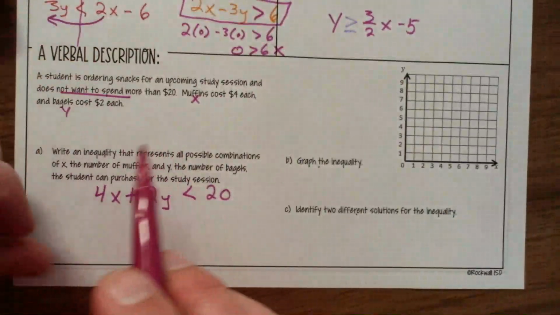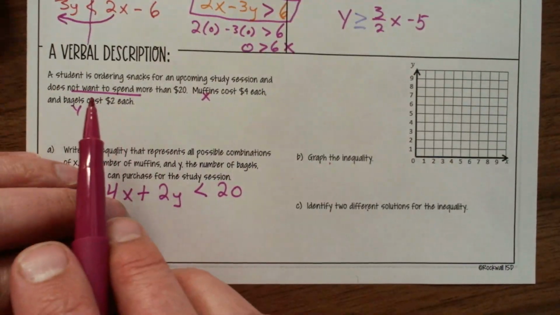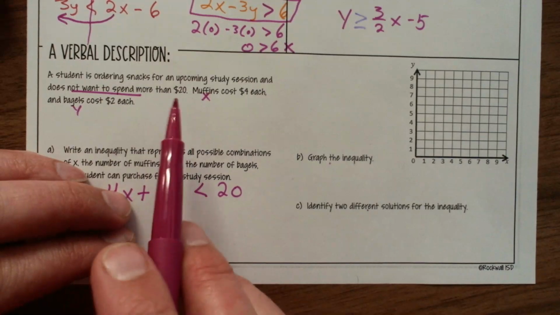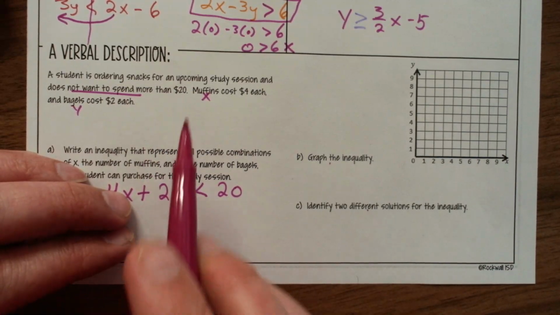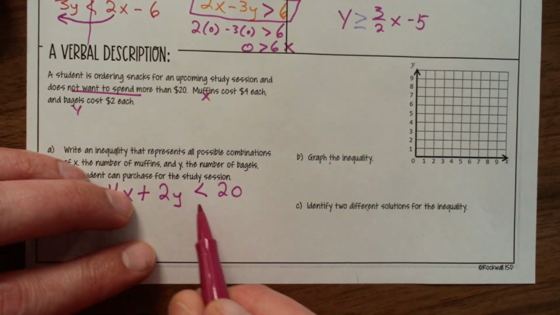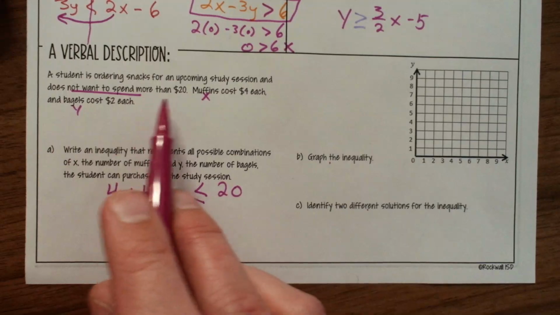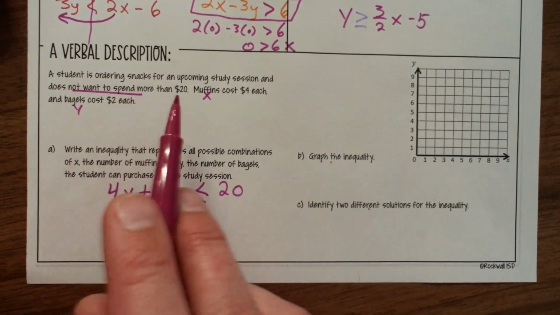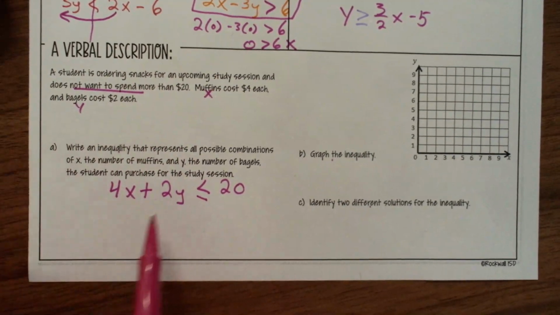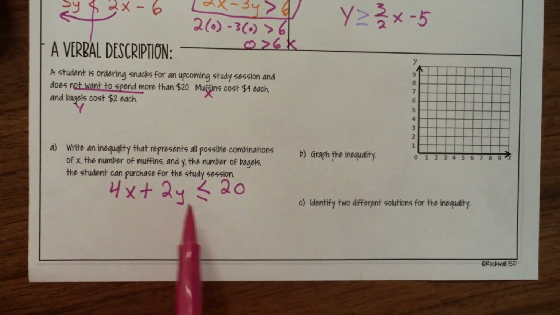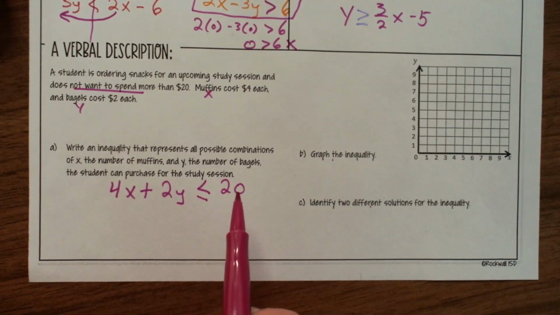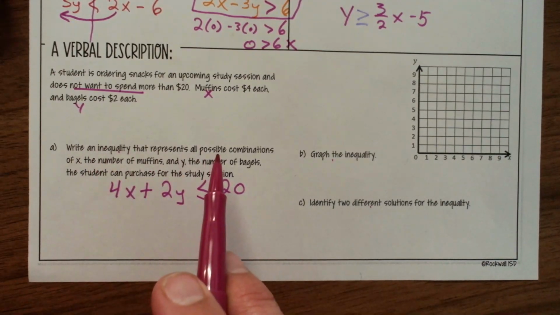More than or at most, when you think about this, does not want to spend more than $20. Are they okay with spending $20? Based on how this is worded, that sounds like it's correct. They are okay with spending $20. They do not want to spend more than that. So my inequality is 4x plus 2y is less than or equal to 20. So boom, that's my inequality.